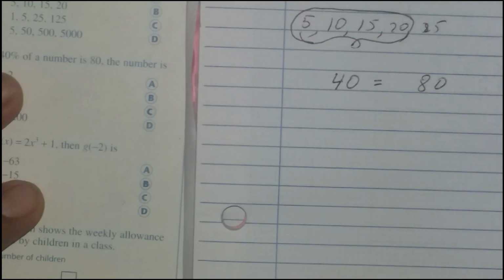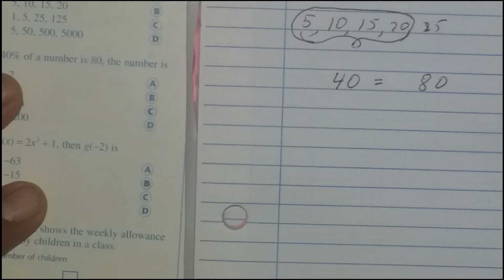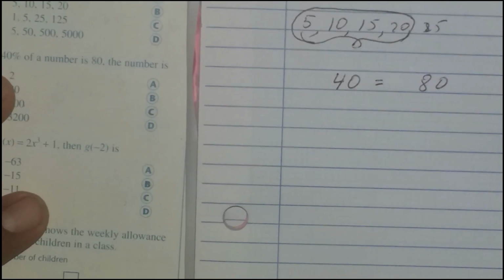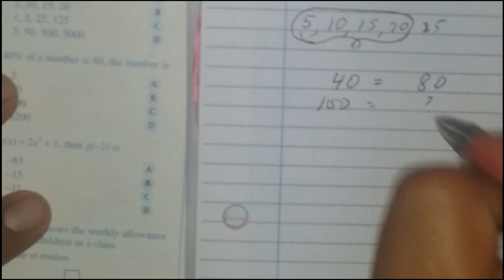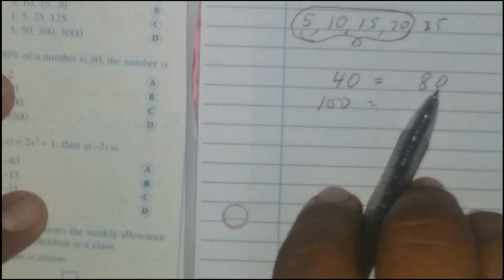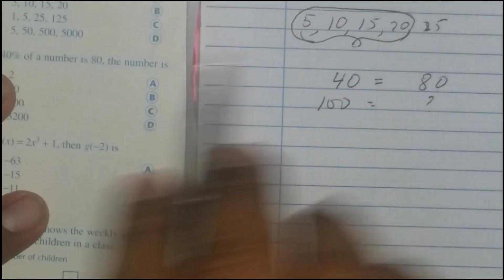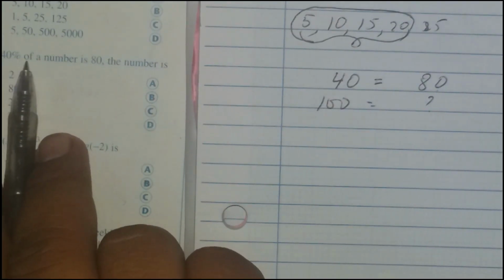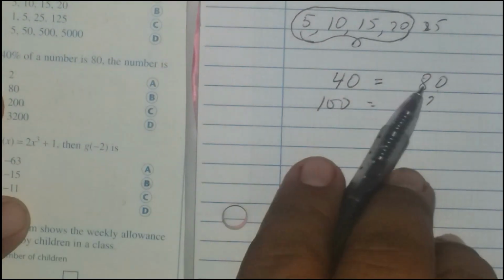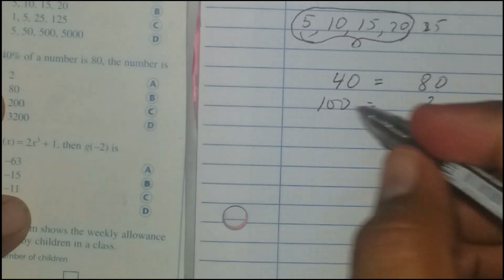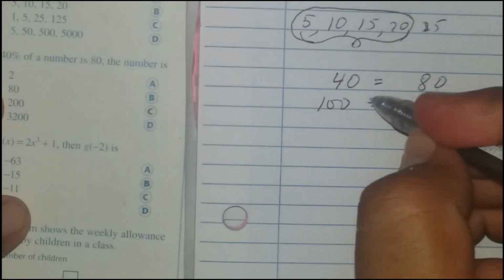I don't know what is 80, but it equals to 80. So the next thing that I need to find out is what is the 100%, right? What is the 100%? So this is going to be 40% equals to 80, because it says here, if 40% of a number is 80, so 40 equals to 80, then the full percent, which is 100%, should equal to what?